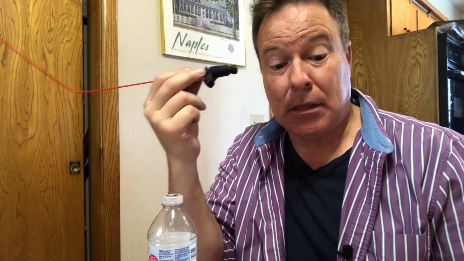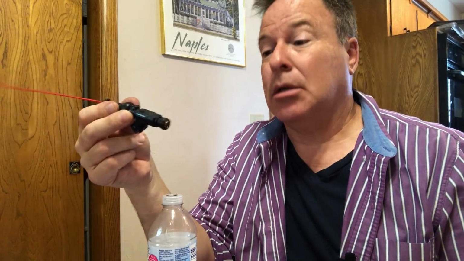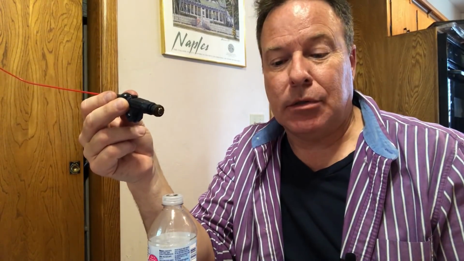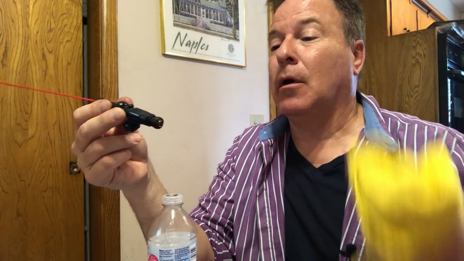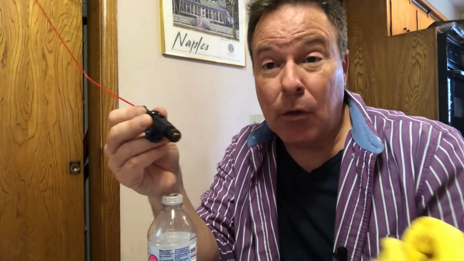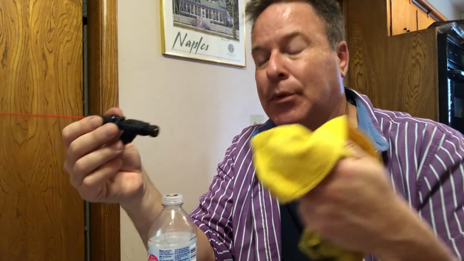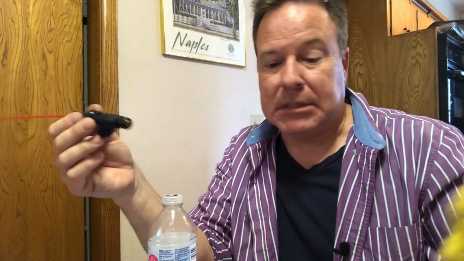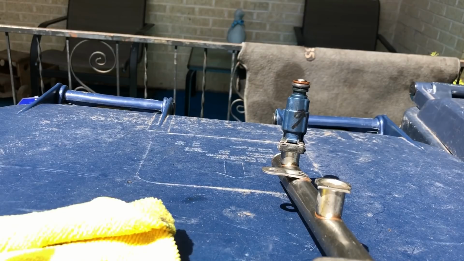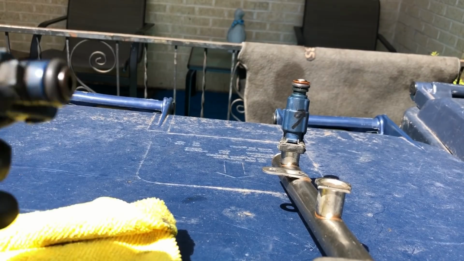So the problem is not a fuel injector. So now we research it more. Maybe it's the mass airflow sensor. But anyway, we're going to put these back on the car. At least we know they're clean, so that's a good thing. We'll put this back on the car, give it a start, and see if by chance we made a difference.